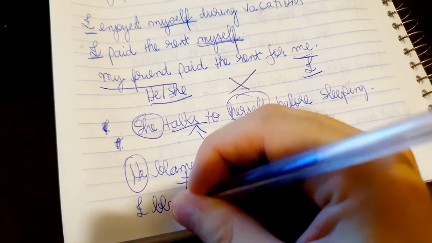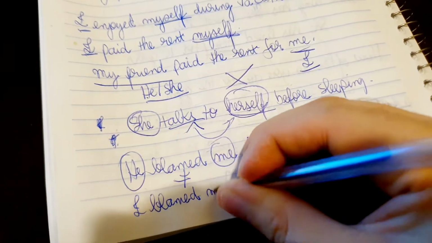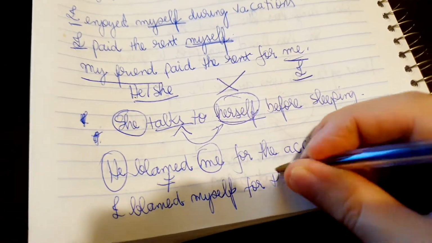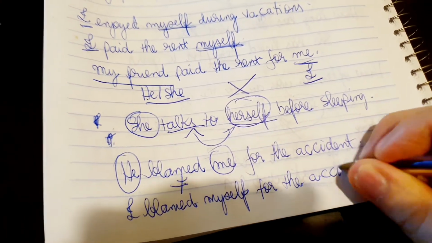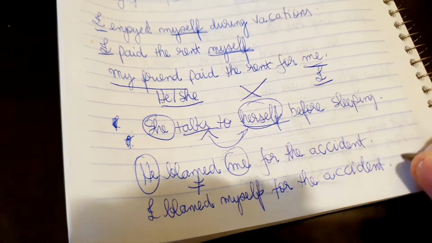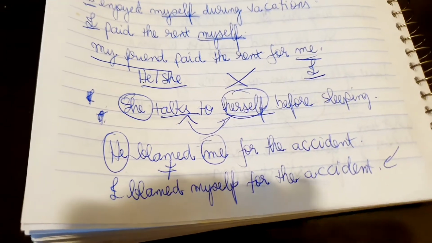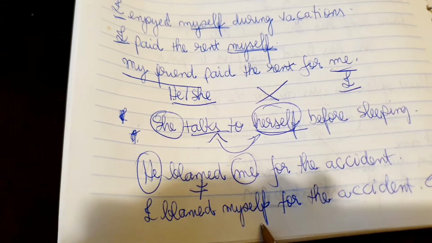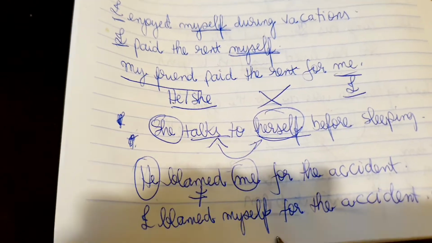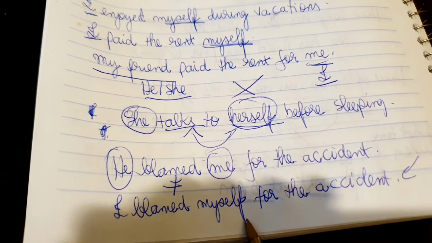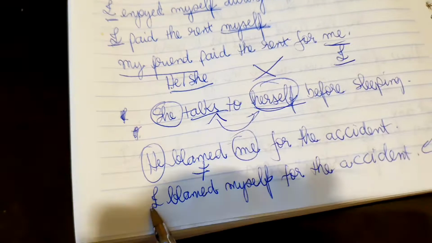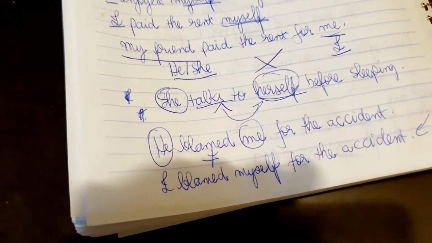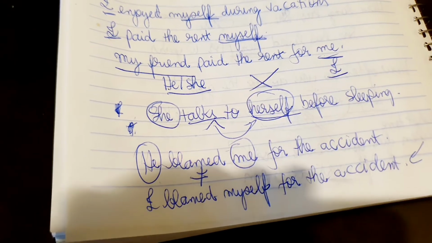I blamed myself for the accident. But in this second sentence, the situation is different. There was a car accident, I'm aware of it, and I blame myself. Oh, it's my fault. So I, myself. So both subject and object refer to the same thing. Okay?